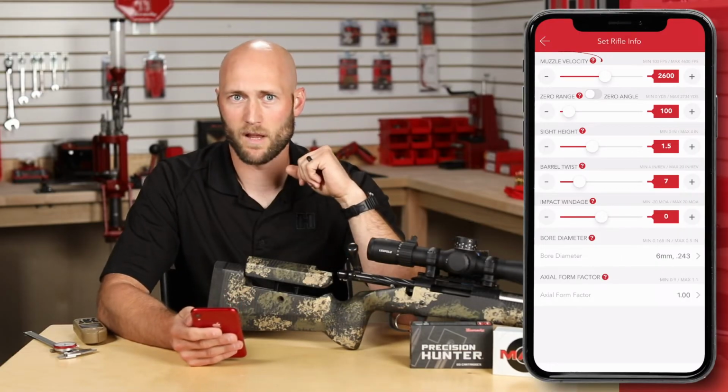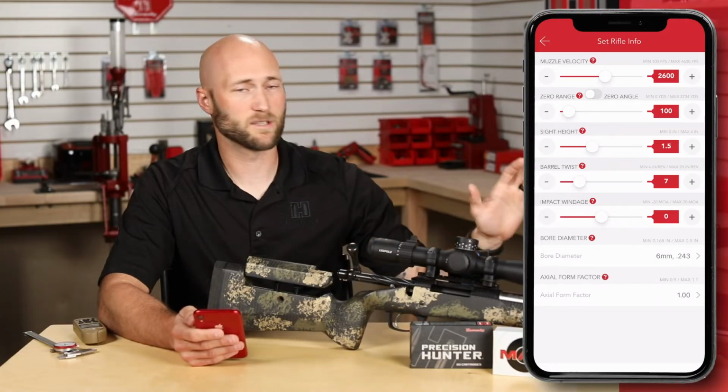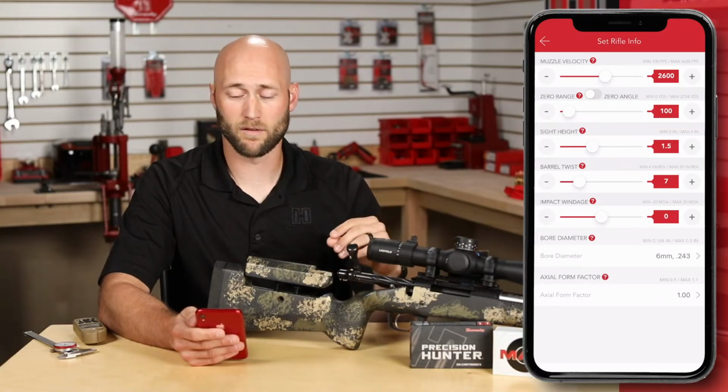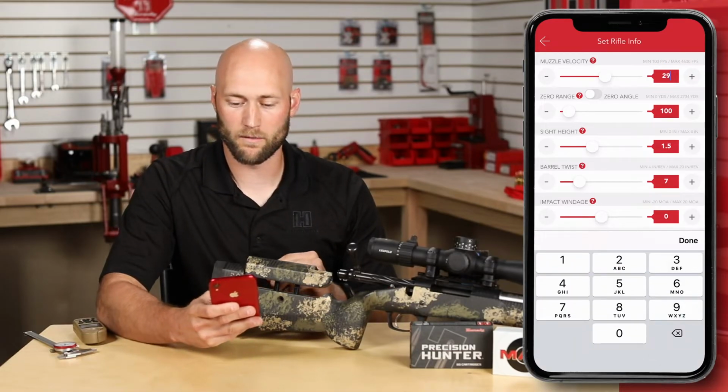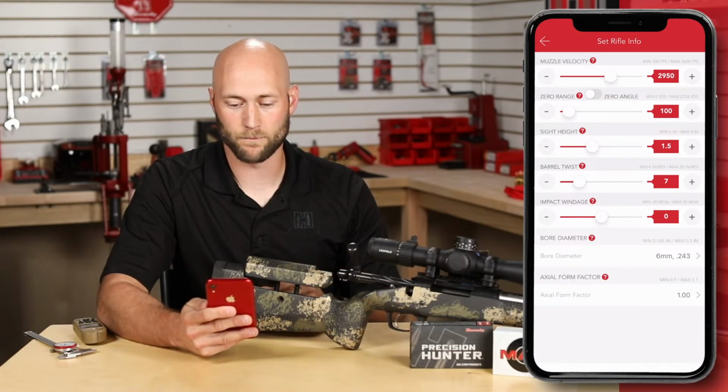The first is muzzle velocity. Now, we're going to use this lab radar to receive our muzzle velocity when we shoot this at the range, but for now, we know it's going to be in the ballpark of about 2950 feet per second.